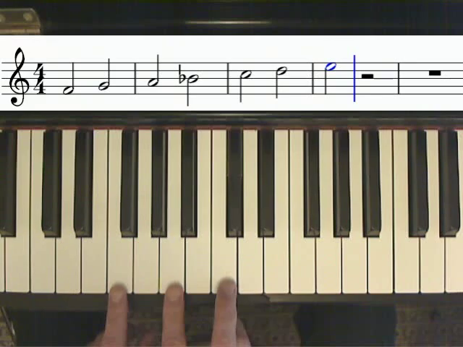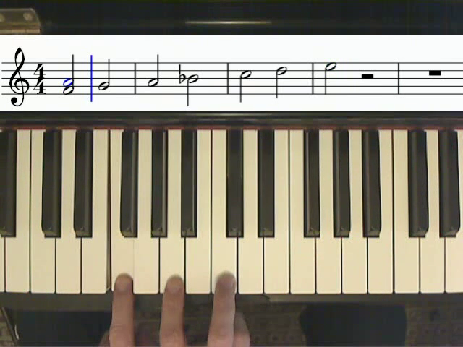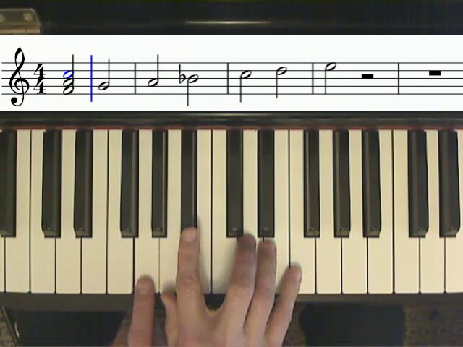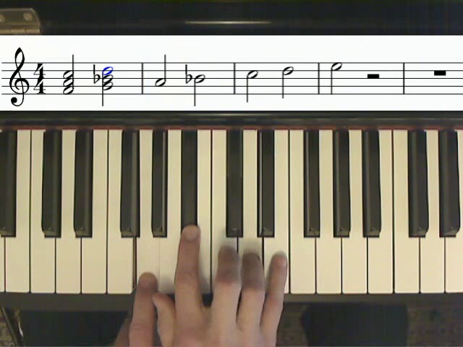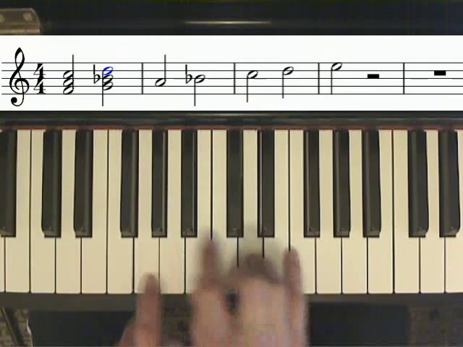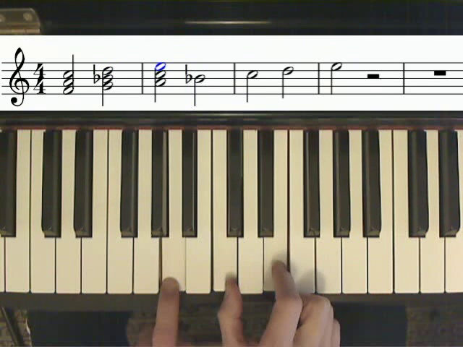So by superposition of thirds, we can build the F major chord on the first degree. On the second degree, which is a G, we will build this chord, using the notes of the F major scale, of course. On the third degree, we will build this other chord.